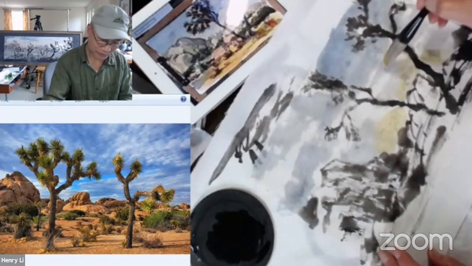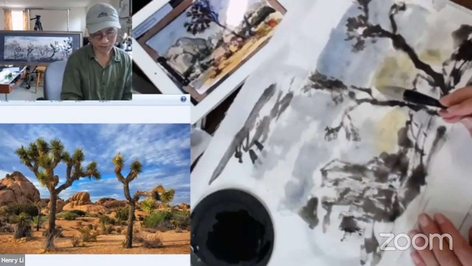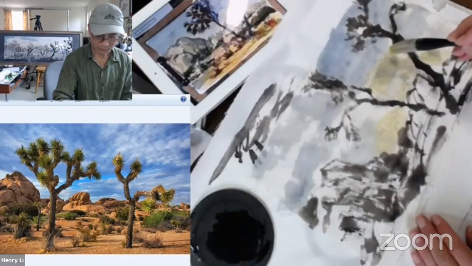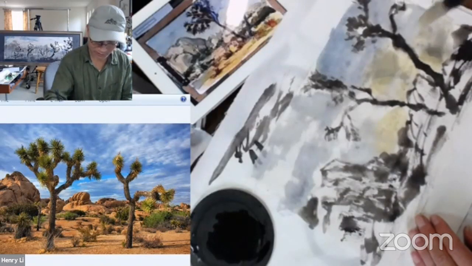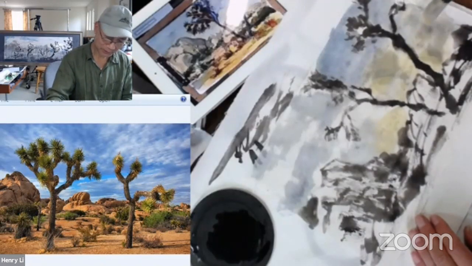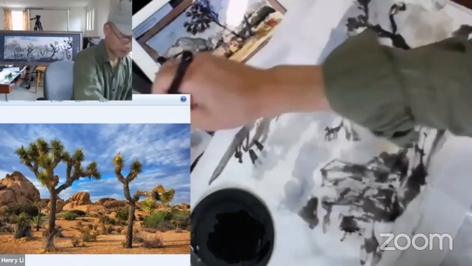See, if the color, ink start to bleed, you wet the outside immediately with more moisture, so it will stop.